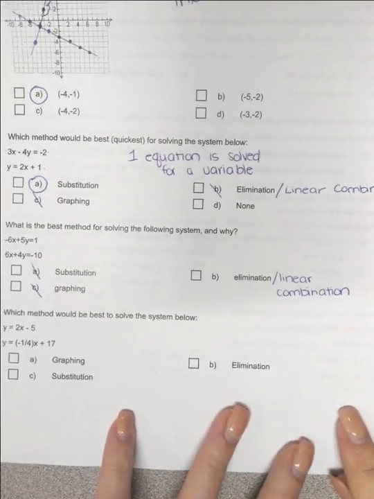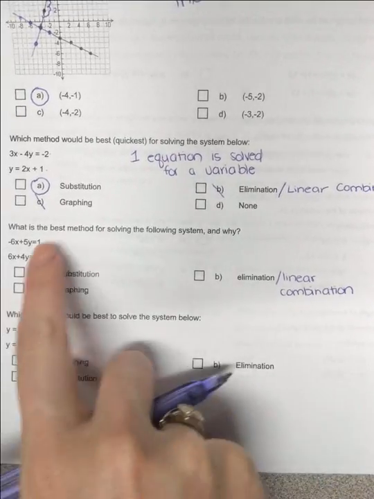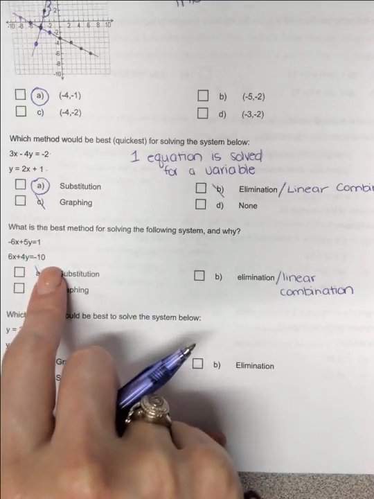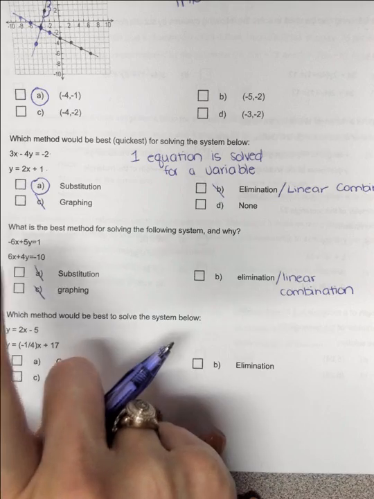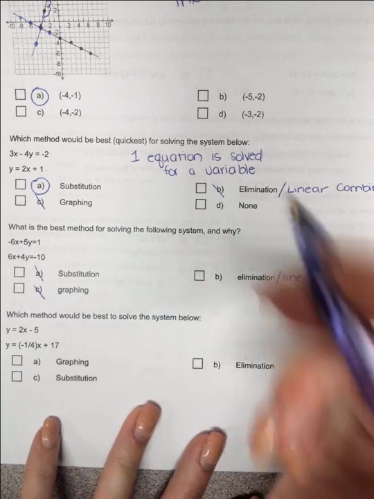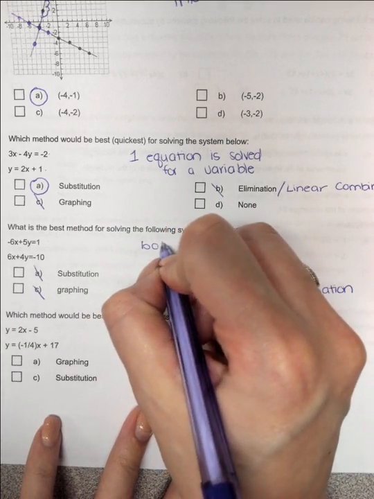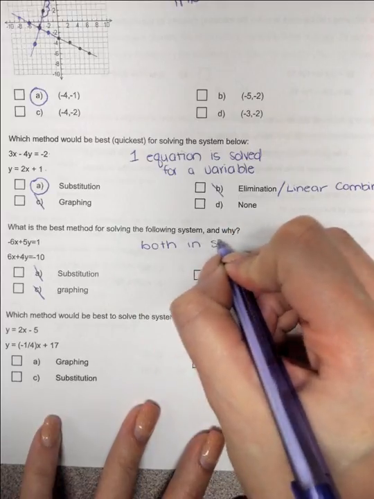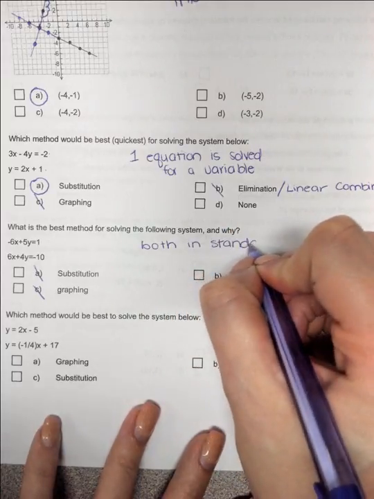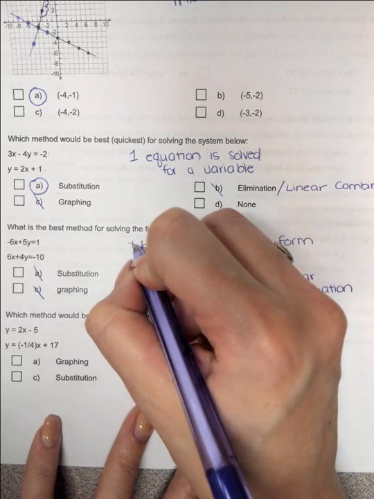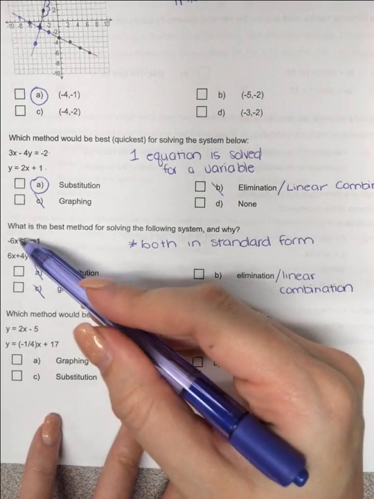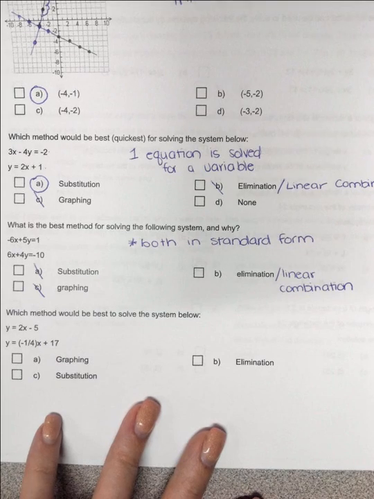And why is it going to be a linear combination? Because when I combine these two equations, what happens with that -6x and that 6x? They eliminate. So you could say that, or you can say they're both in standard form. If you want to make your teacher really happy, that's what you're going to say. They're both in standard form. Or you could say the -6x would eliminate with the 6x.